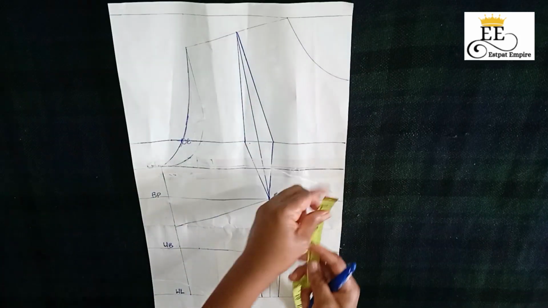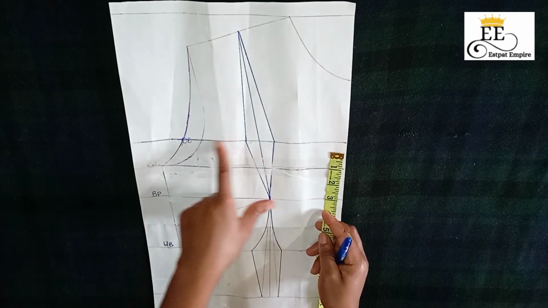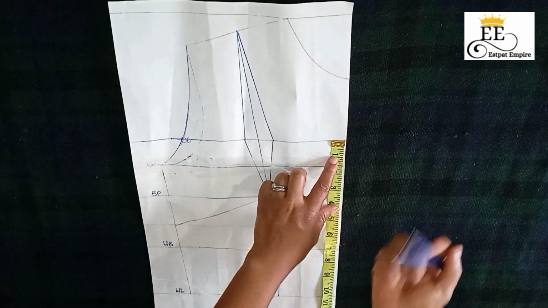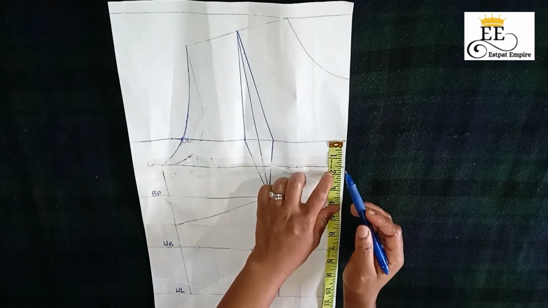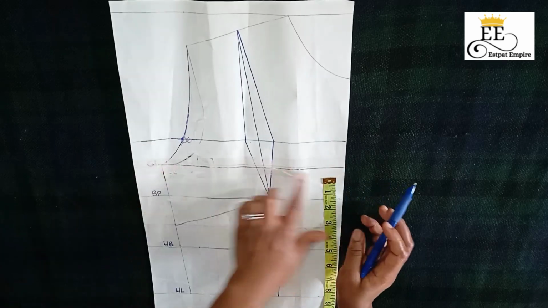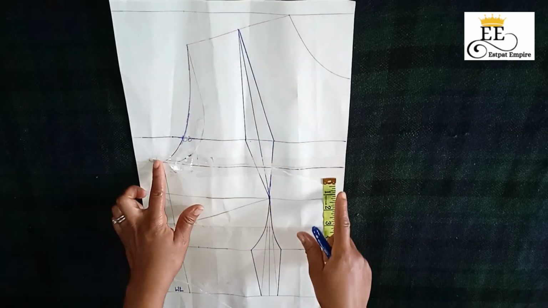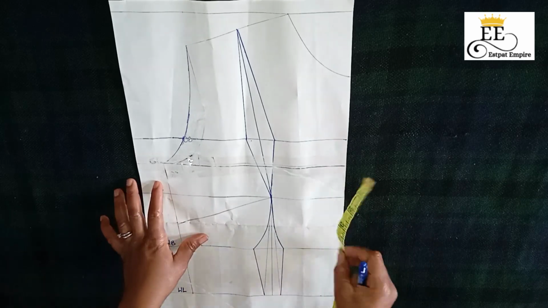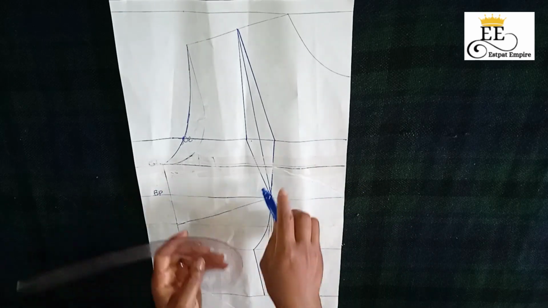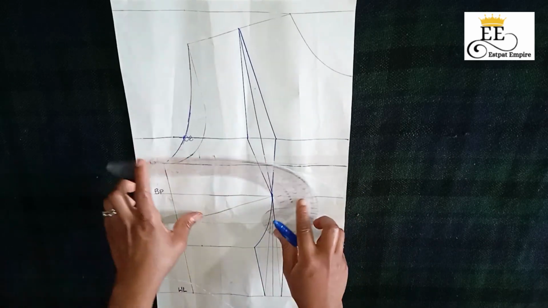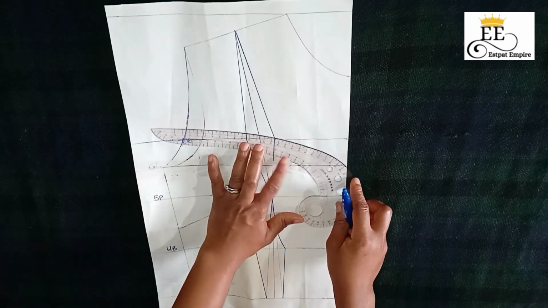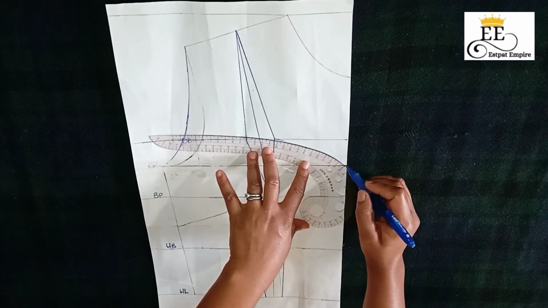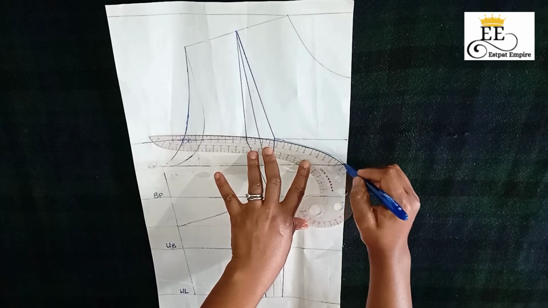Now for the sweetheart neckline, you can decide to come down from the over bust line by 1 inch, or you can decide to connect it on the chest line. You can as well come down to the bust point. It depends on how open you want your cleavage to be, or how deep you want your sweetheart neckline to be. So for me, I'll be connecting it right on the chest line like so. This is okay for me, just do what you want.